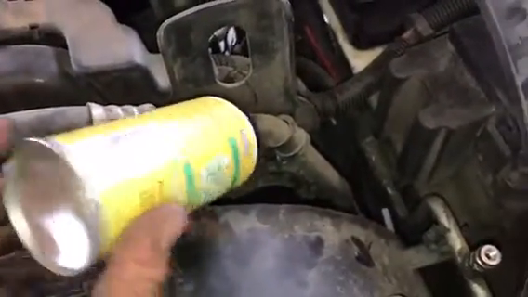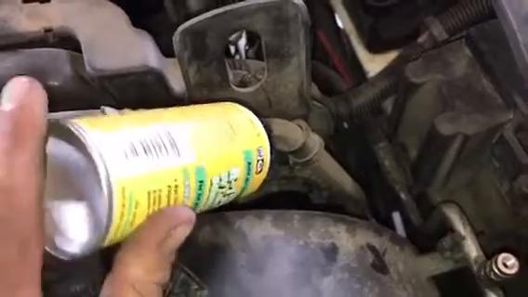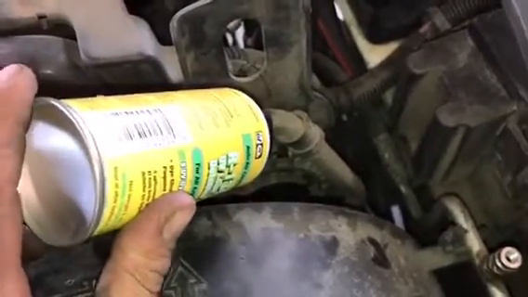This goes in your low pressure port, and with the vehicle running, you're just going to hold it down, and you'll actually hear it go into your system. Hold it down for a couple seconds. Once you have the dye in your system, you're going to want to go ahead and introduce R134A back into your AC system. There's multiple ways of doing that.